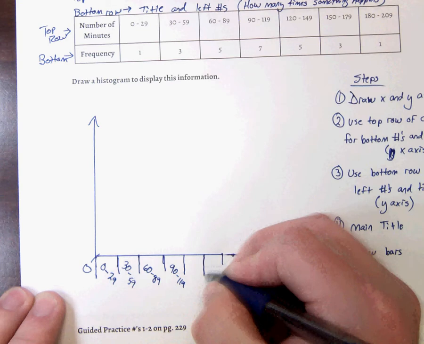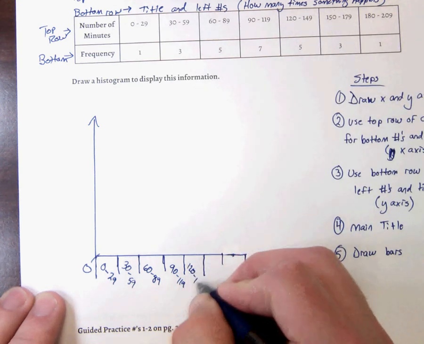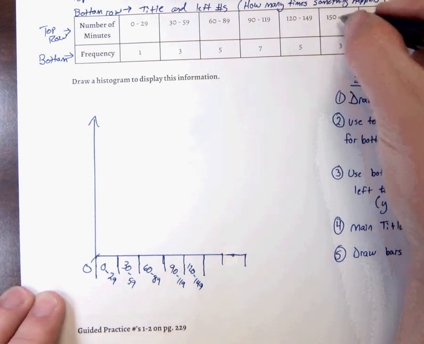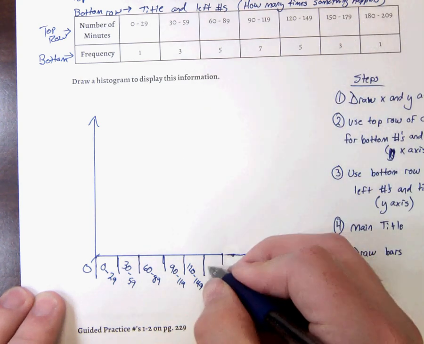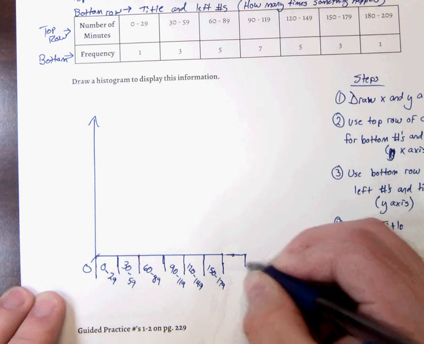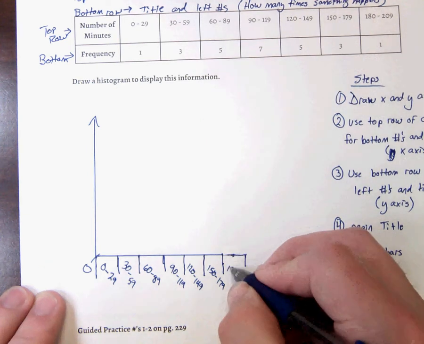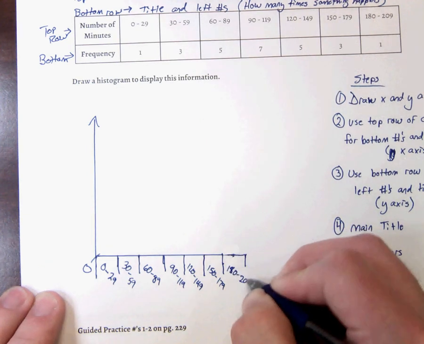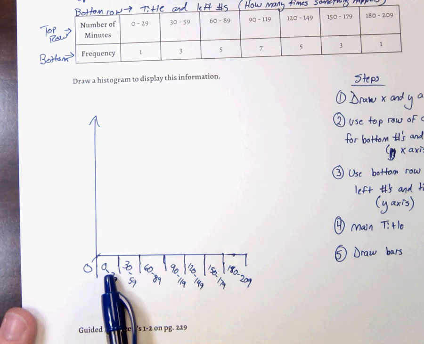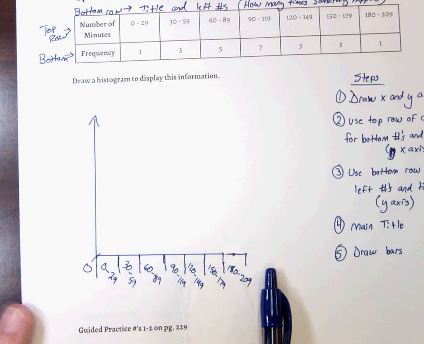Next, we need our title. So what was the title? What are these numbers about? These are the number of minutes people are reading for fun. So we're going to write number of minutes. So you'll notice everything was literally copied right off the chart. For our numbers and for our title, we copied them right off the chart.